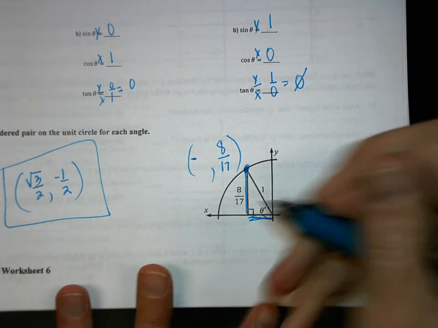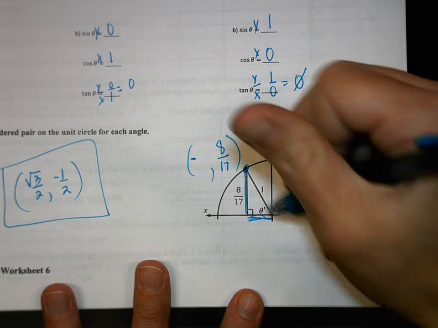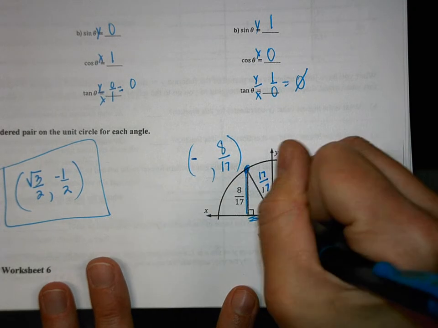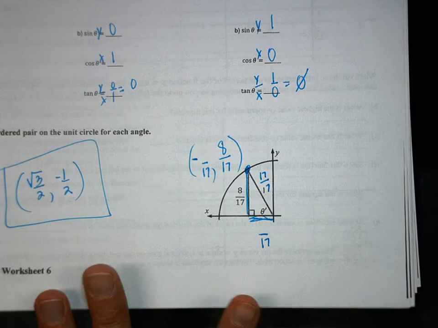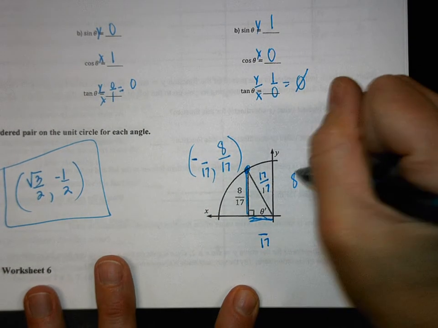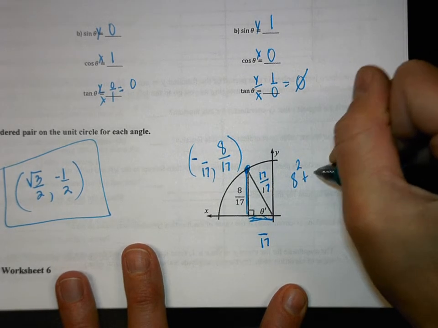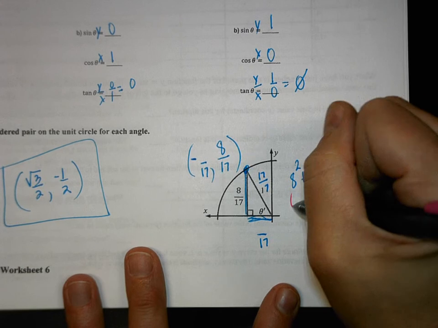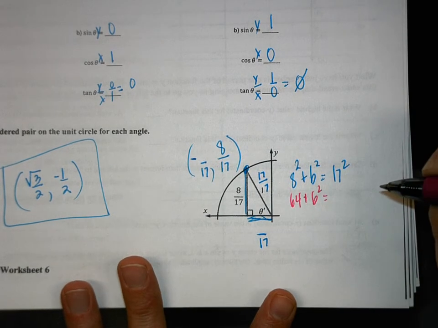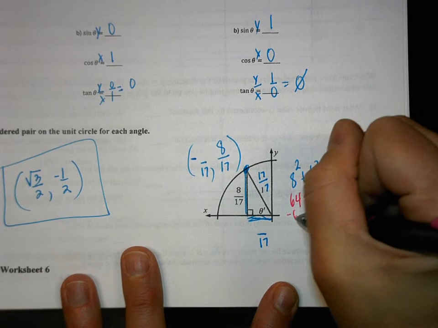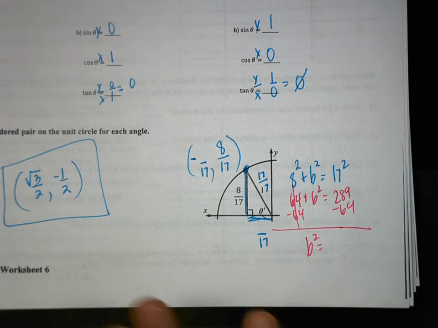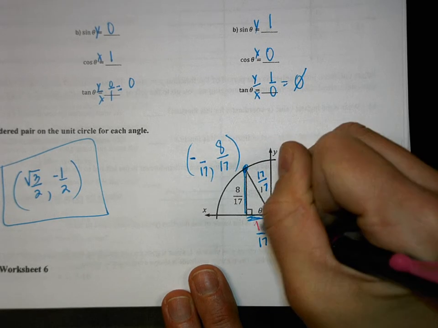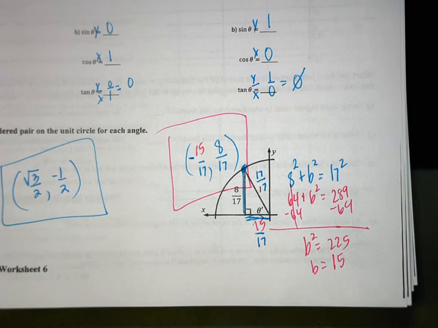Okay? Since this is 1, we want to change it to have a common denominator. So we change the 1 to be what? 17. Very good. 17 over 17. What value am I missing? My x, which we're going to give a denominator of 17. And how do I find that numerator? Yeah, good. Pythagorean theorem using 8 squared plus b squared equals 17 squared, or you could have done a or x or whatever variable. 8 squared is what? 64 plus b squared equals, and 17 squared is? Very good. And then we subtract 64, and we have b squared equals, which means that b is equal to what? 15. And so now we have our ordered pair, which is negative 15 over 17 and 8 over 17. Any questions?